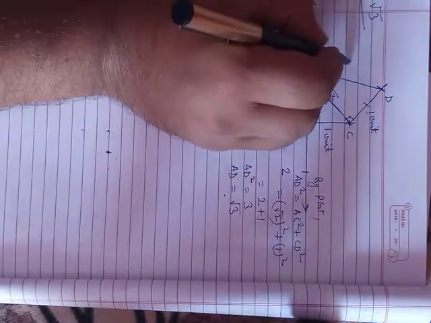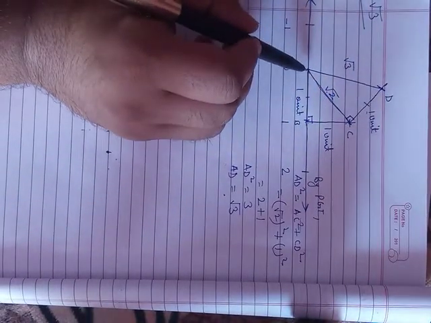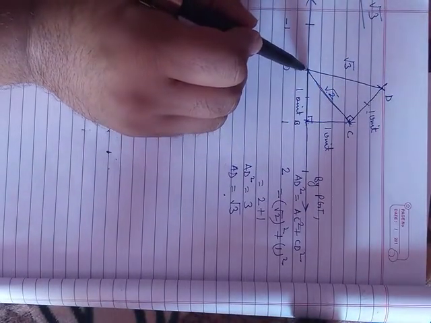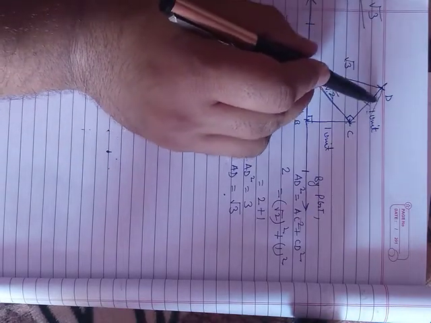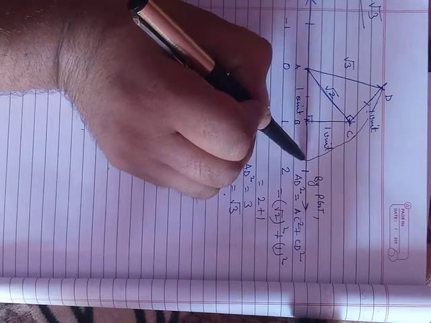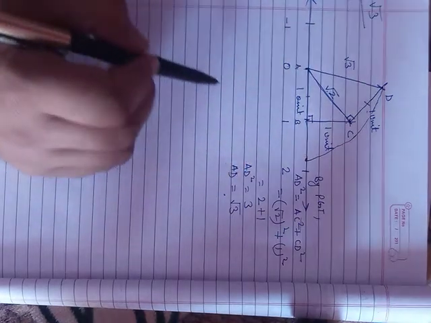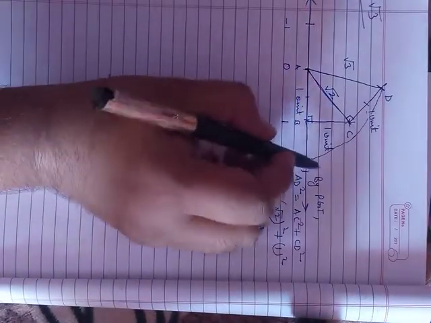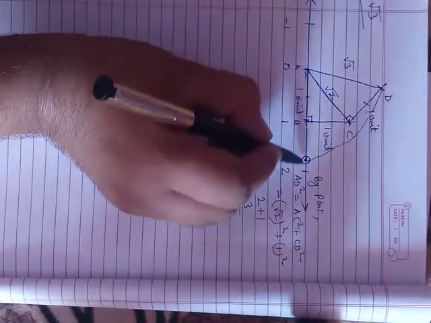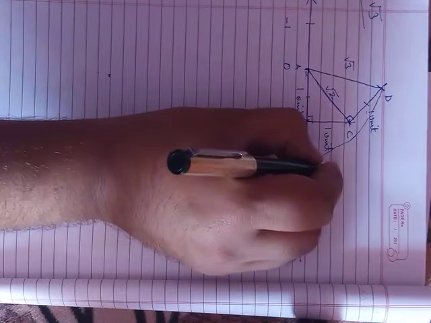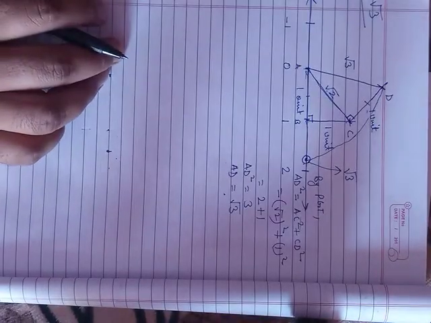By compass, putting one point here, you will make an arc of length AD, and this will cut somewhere here on this line. It is in between 1 and 2 obviously, and this length is also square root 3, and this point is square root 3. So square root 3 we can represent like this.